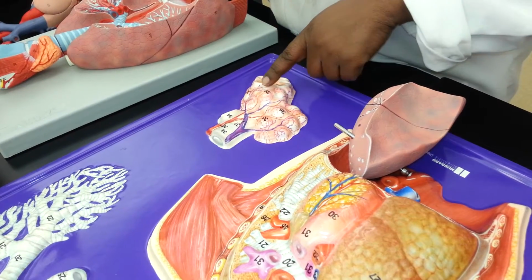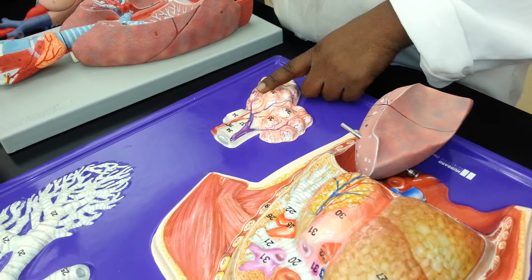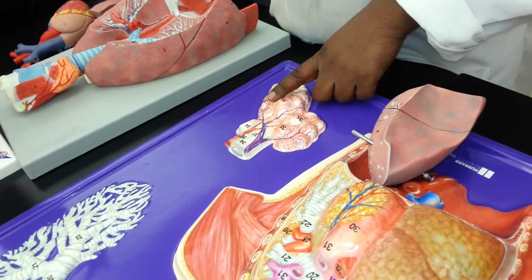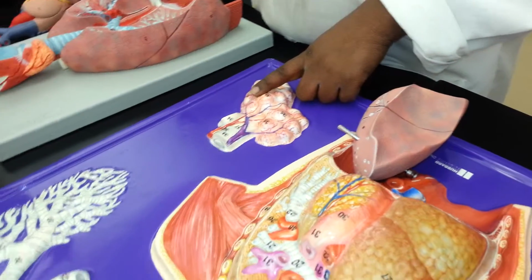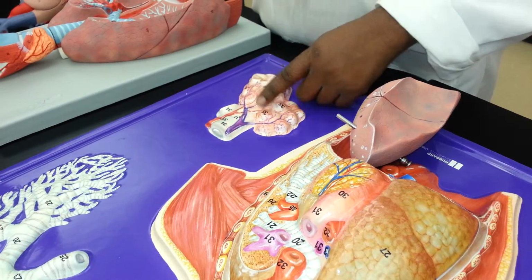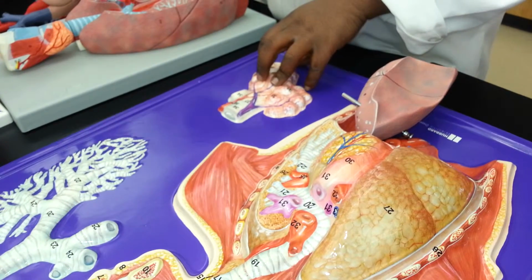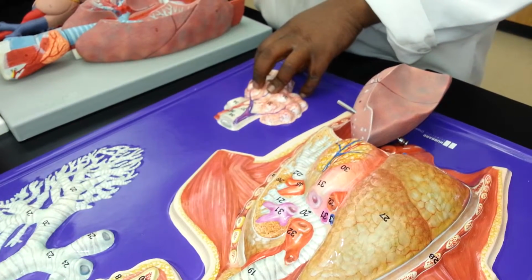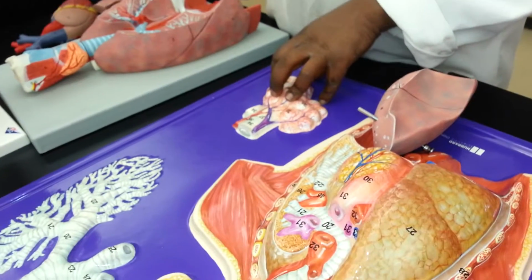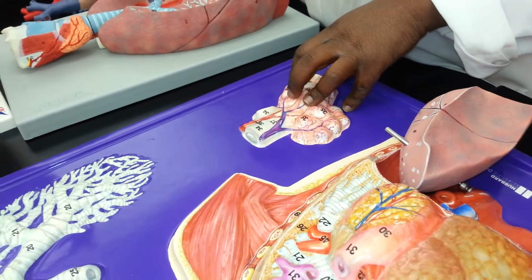And that's where you have a lot of blood vessels coming in. The capillaries come in here. Capillaries bring in what cells to pick up oxygen? Red blood cells. And that's why you have a lot of blood vessels here, because the red blood cells are picking up oxygen. They're also eliminating what? Carbon dioxide. So you breathe out the carbon dioxide, you breathe in oxygen.